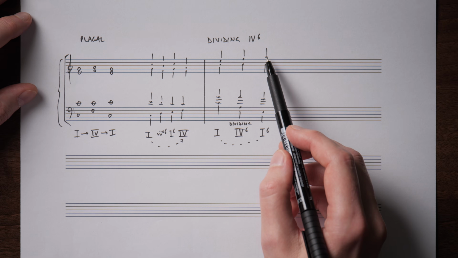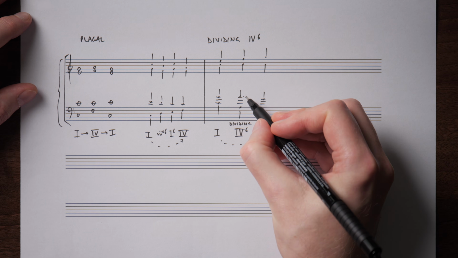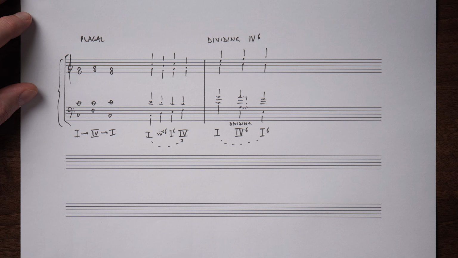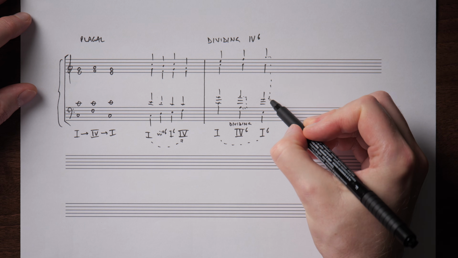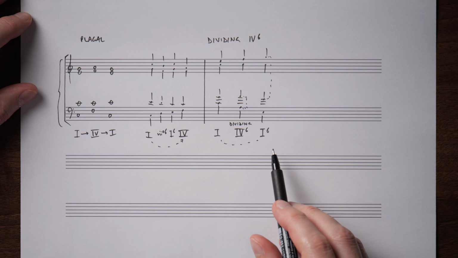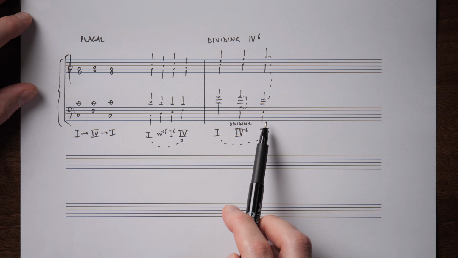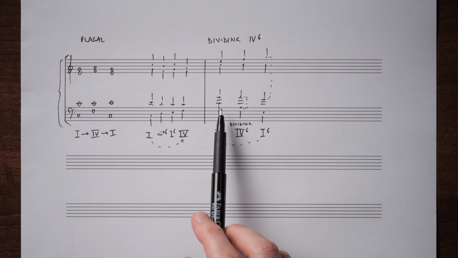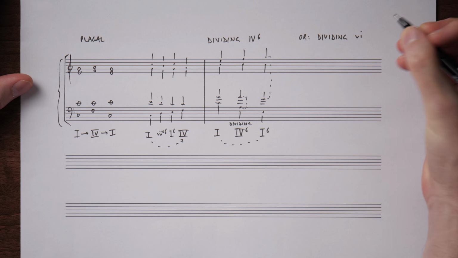And normally contrary motion at the top. And this is another situation in which you have to double the third, otherwise you end up getting parallels or worse voice leading. And here I've doubled the fifth of the tonic chord. And I sometimes call this the Mission Impossible progression, because the bass line sounds like Mission Impossible. Da da dum.